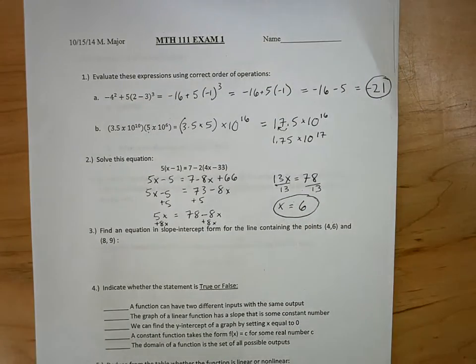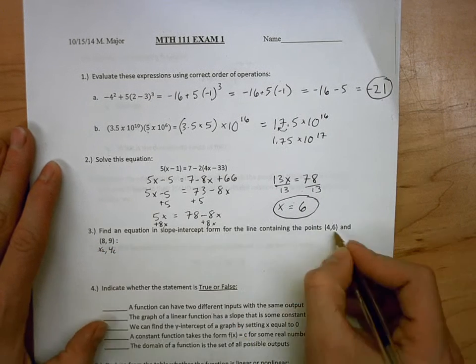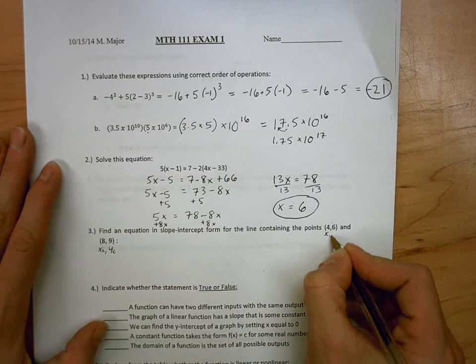Okay, the next question asks us to find an equation in slope-intercept form for the line containing these 2 points. So the first thing we want to do is find the slope. And since we only need 2 points to find the slope, we can do that immediately. I'm going to call this one x2, y2, and this one x1, y1.